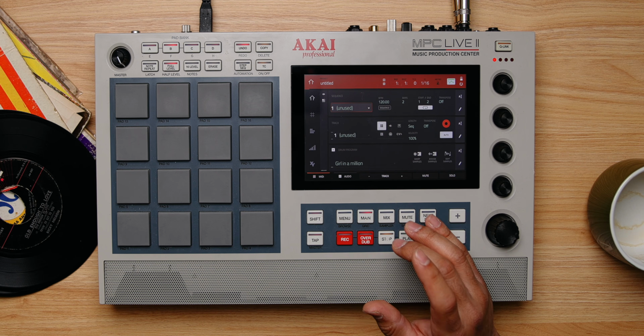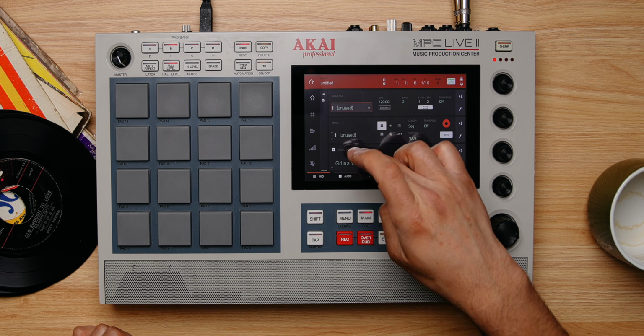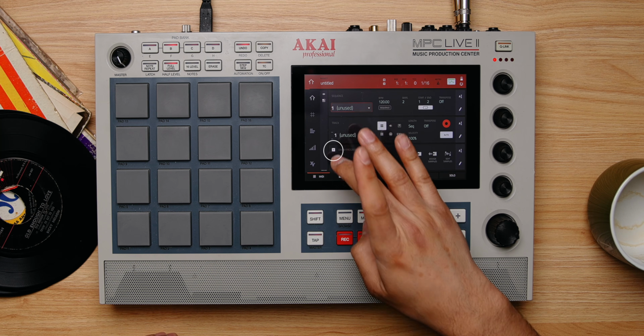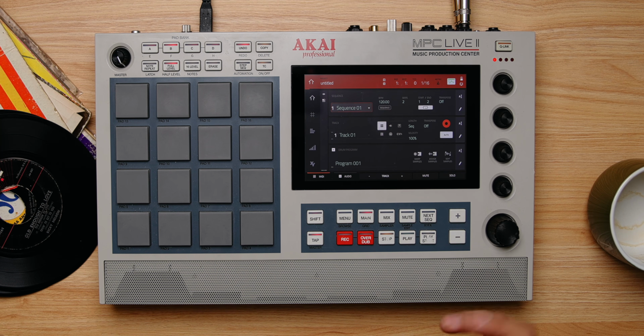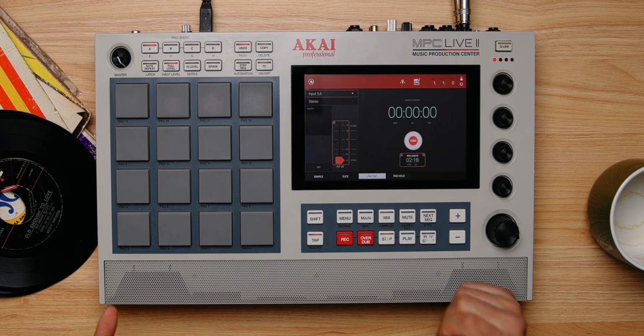Okay, so now that we're going to go on to the second record, all I'm going to do right now, I'm just going to hit this little plus icon and I'm going to create a brand new blank program. Hit that plus. Now I have program 001. There's nothing in this program. Same thing, I'm gonna jump into my sampler, I'm gonna be in pad tap, and I'm ready to start chopping up records.